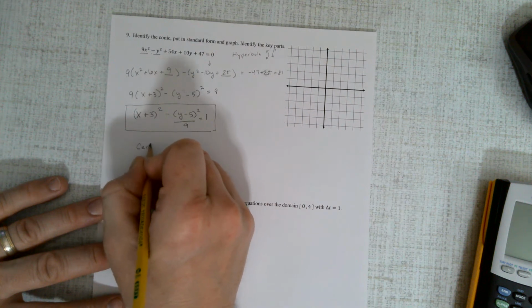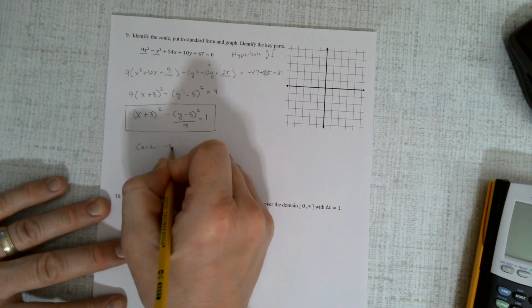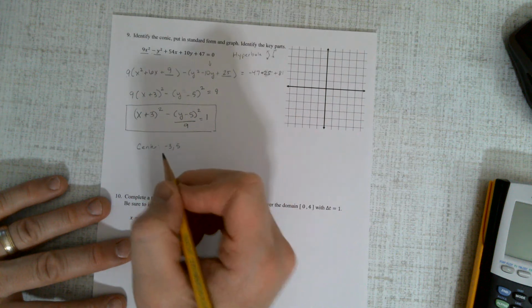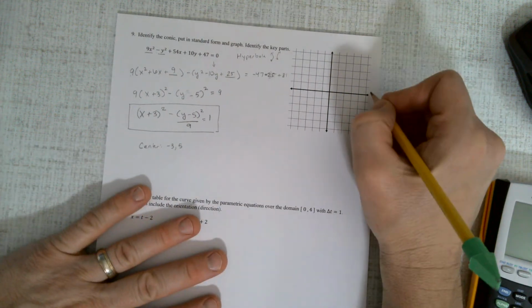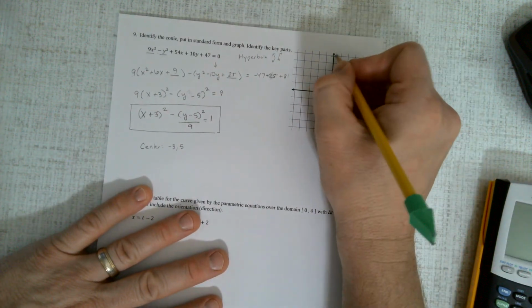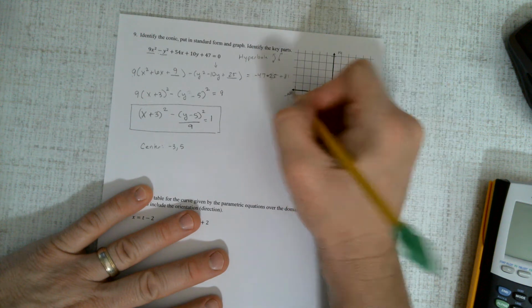Where's the center of this? Negative 3 and a 5. Alright, it's going to be best if I scale this by 2s. So I'm going to go ahead and put my negative 10s around there.